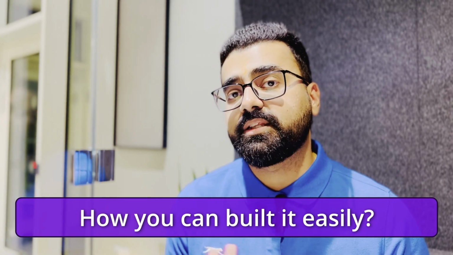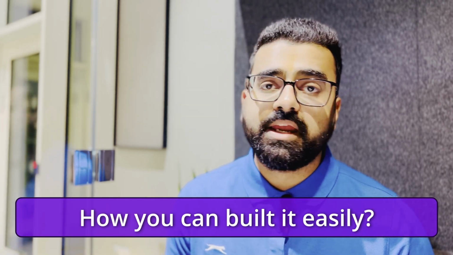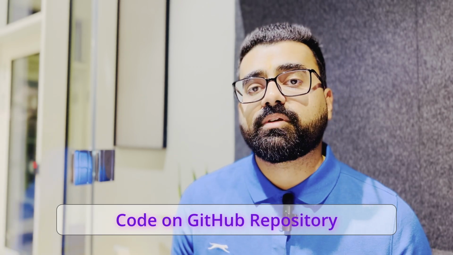And here it is. So in the next section, let me show you how you can build this for your use case. The entire code is on a GitHub repository. Let me quickly show you how to clone it, how to connect it with your Tableau server, and utilize that for your use case. Let's get started.